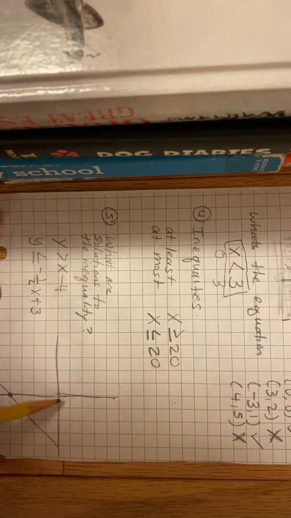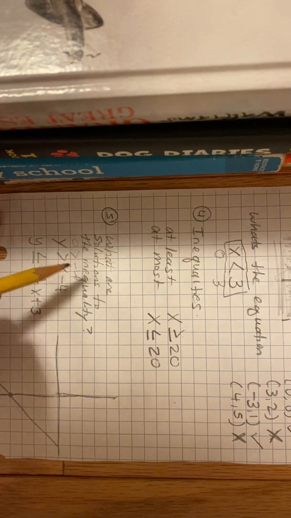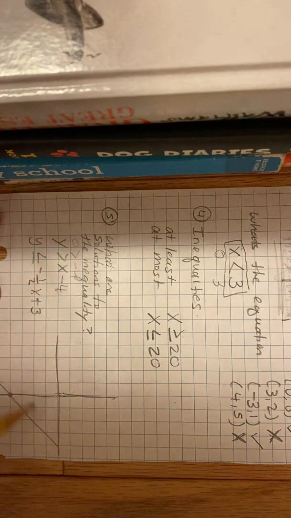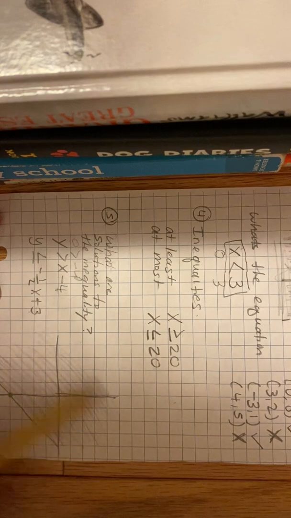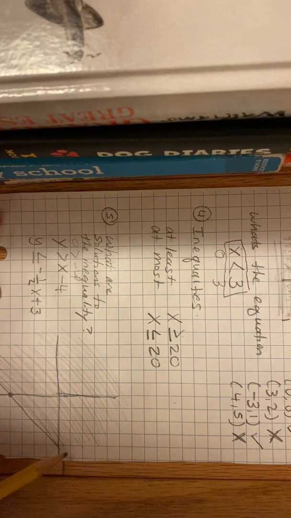Does the origin work? 0 is greater than -4. Is 0 greater than -4? It is. So I'm going to shade this part. You are going to have to do one of these on the test tomorrow. So make sure you got that down.